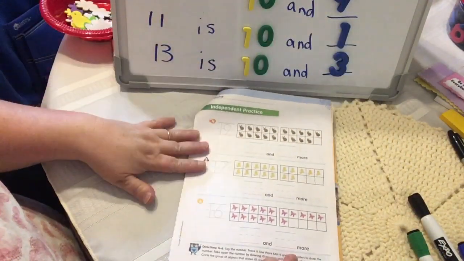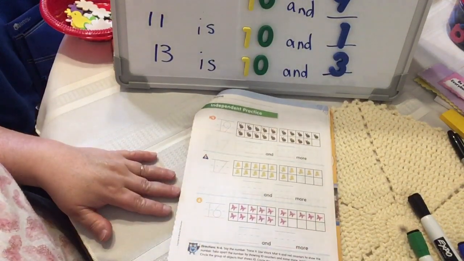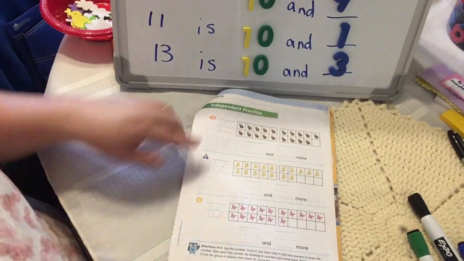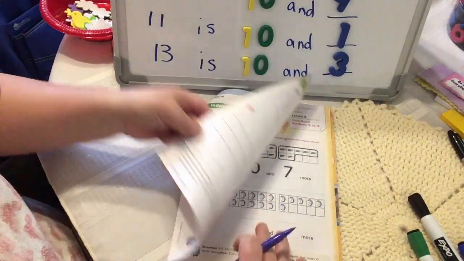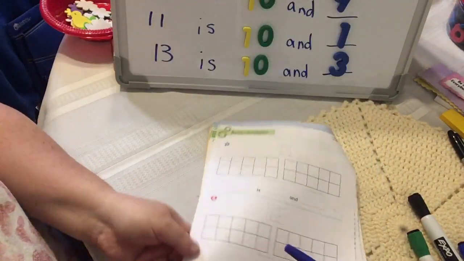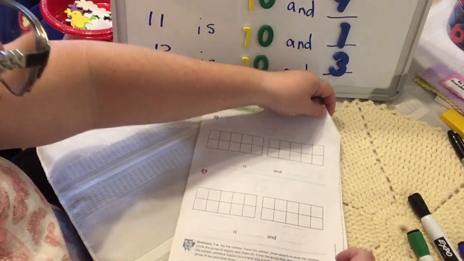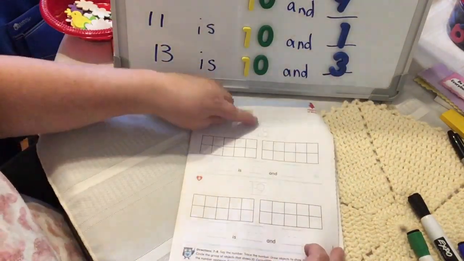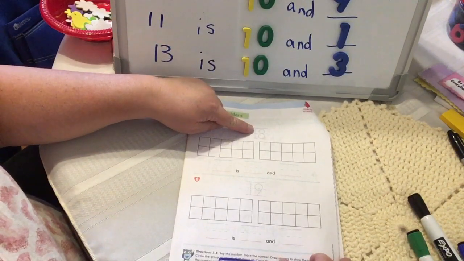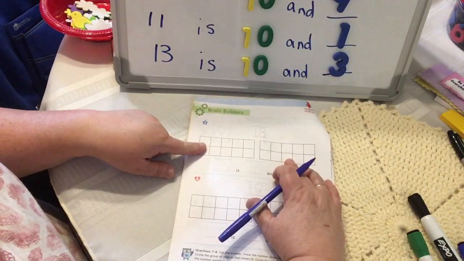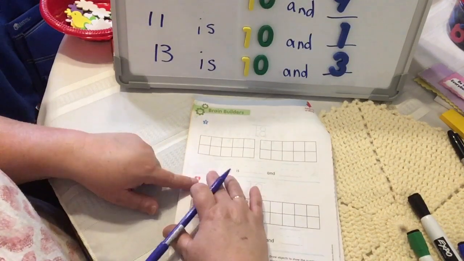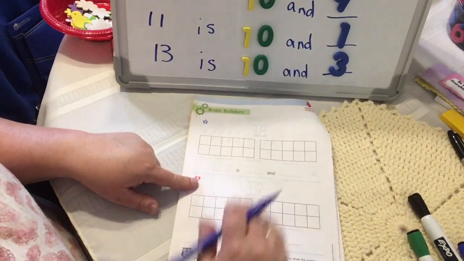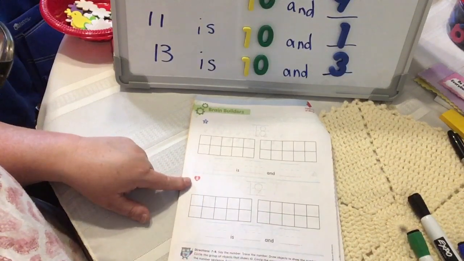So let's turn this over, and here's your independent practice. I'm not going to do that with you. That's what you're going to do and turn in to me. So we have bunnies, chicks, and butterflies. That's pretty. And then the last page is a brain builder, and that gives you the chance to write the number. You're going to draw things that you need into the 10 frames, and then tell me what that number is comprised of. And the same thing for number 19.